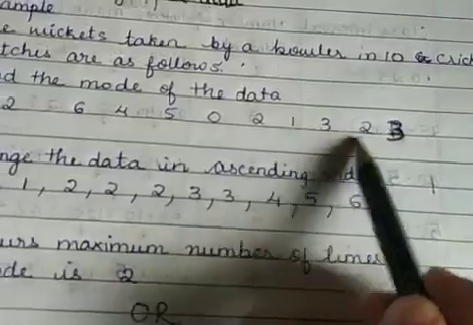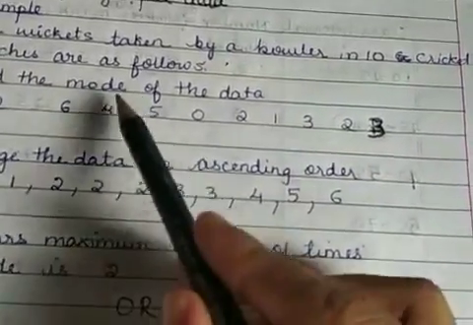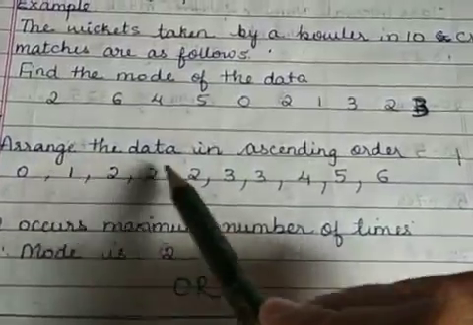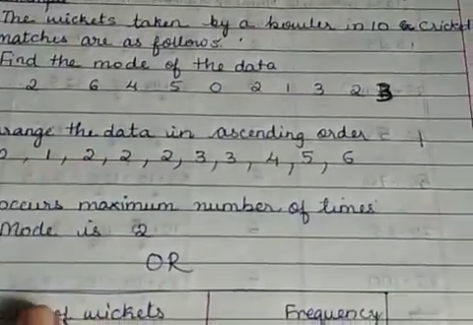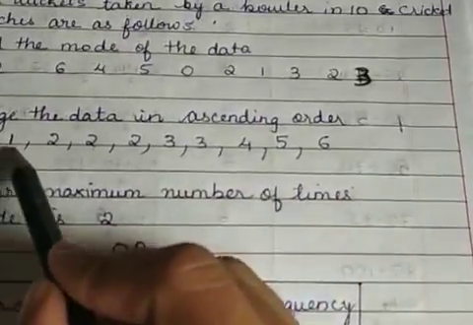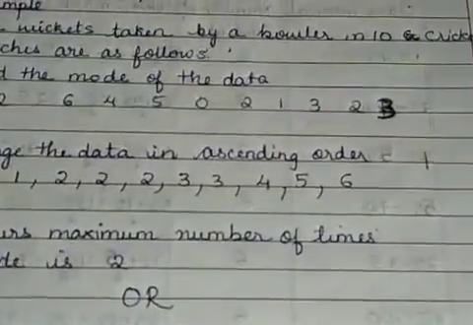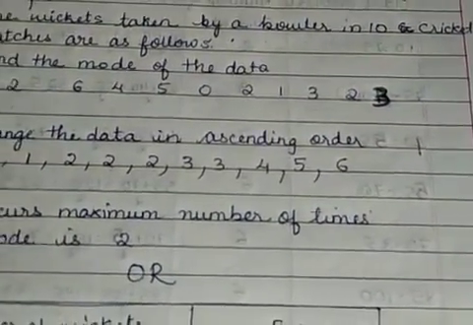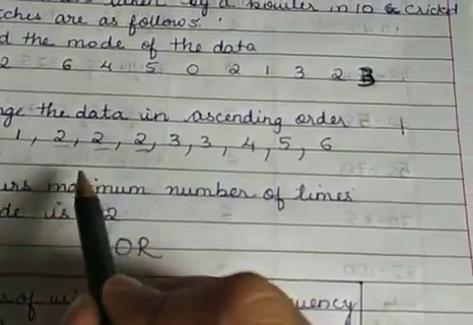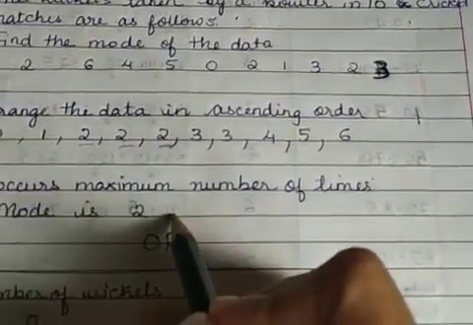Then 3 comes 2 times, so write 3, 3, then 4, 5 and 6. These are the data arranged in ascending order. Now, which number occurs the most number of times? It is 2, correct? 2 occurs 3 times. It means the mode of this data is 2.